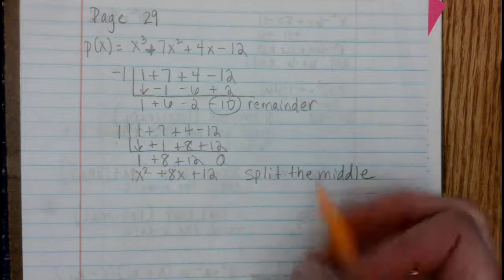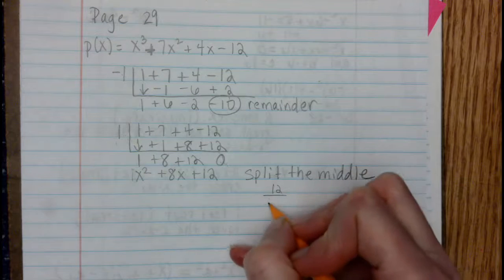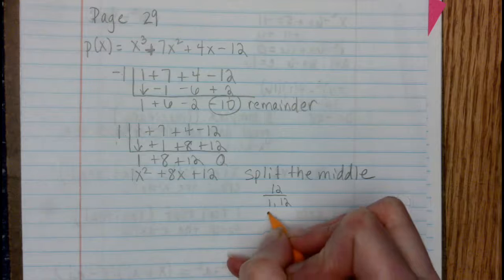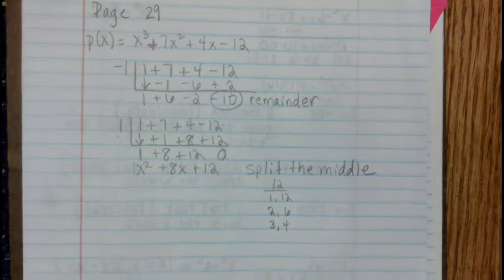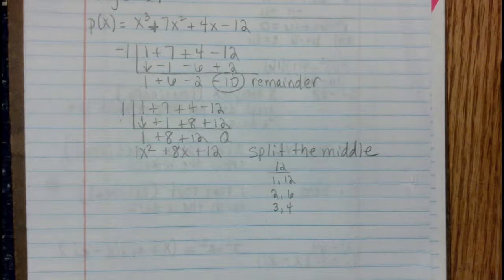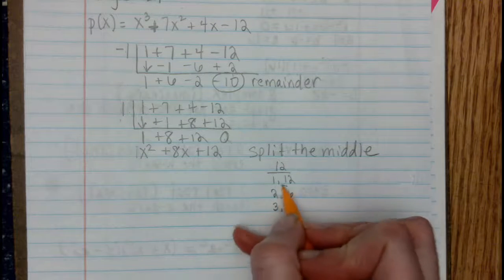So 1 times 12 is 12, and the factors of 12 are 1 times 12, 2 times 6, and 3 times 4. What we're looking for is factors that combine to be 8.